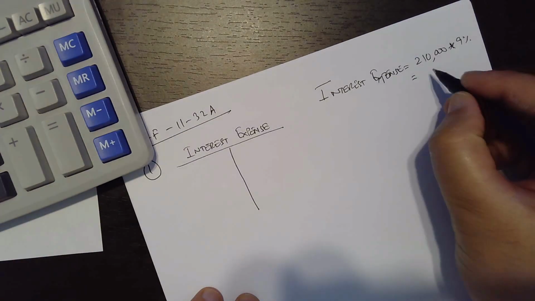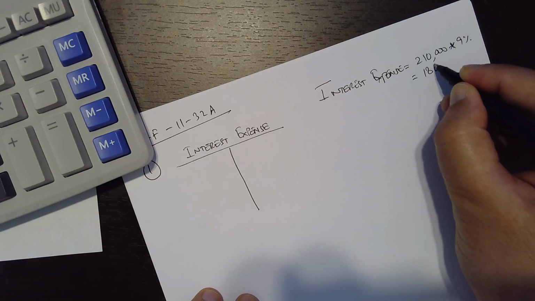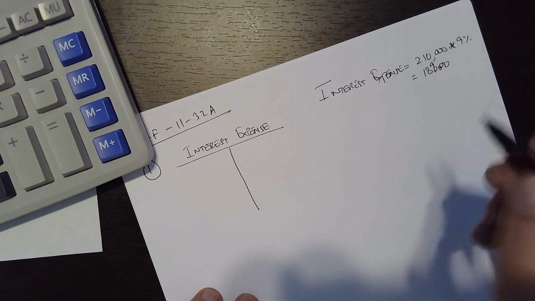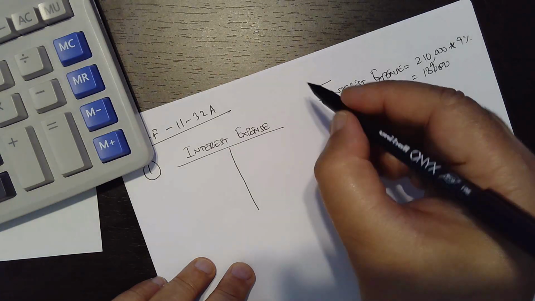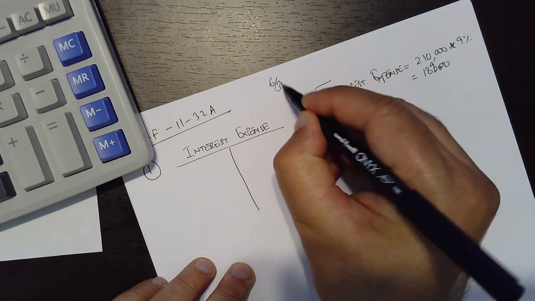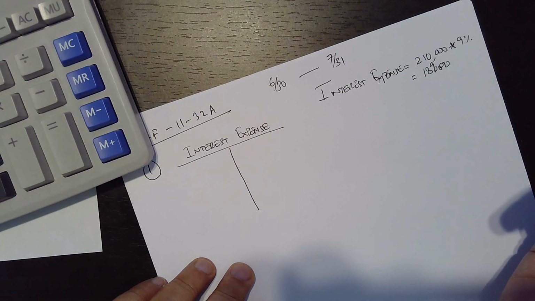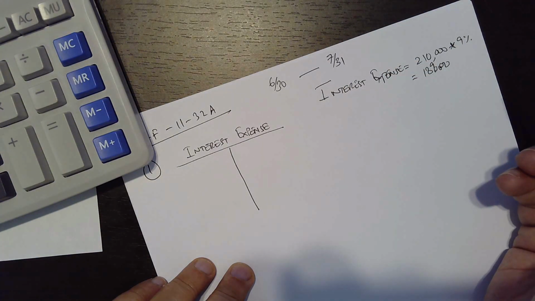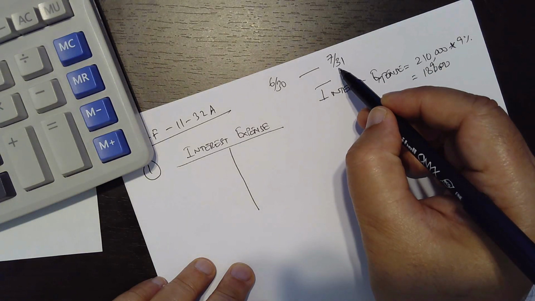So we have to pay for, since we are on June 30th and it's due on 7/31, so we are paying the interest in advance. So we are going to pay the interest on July 31st.